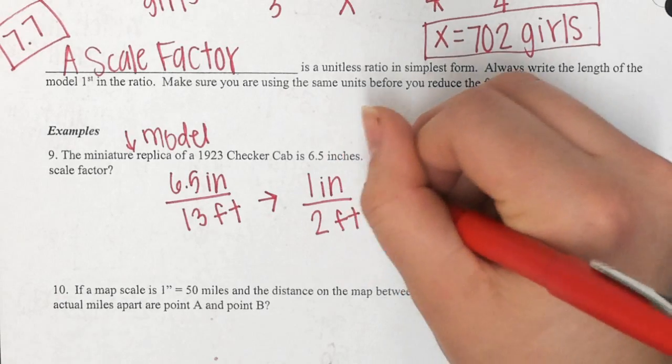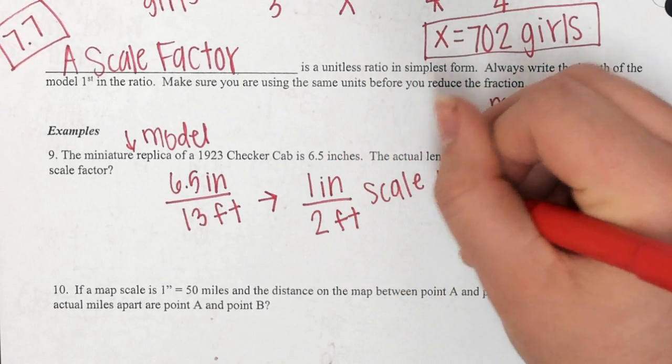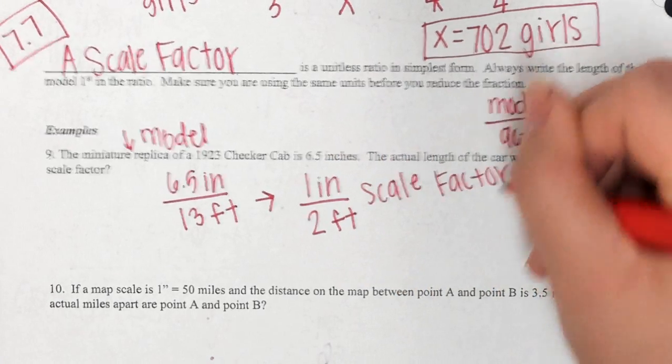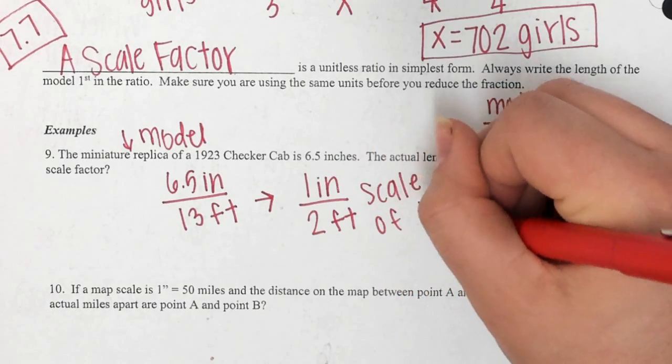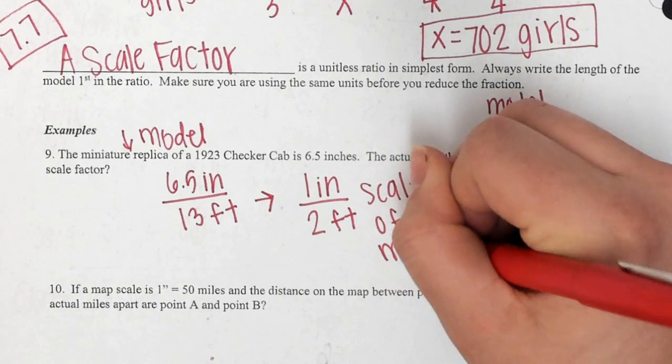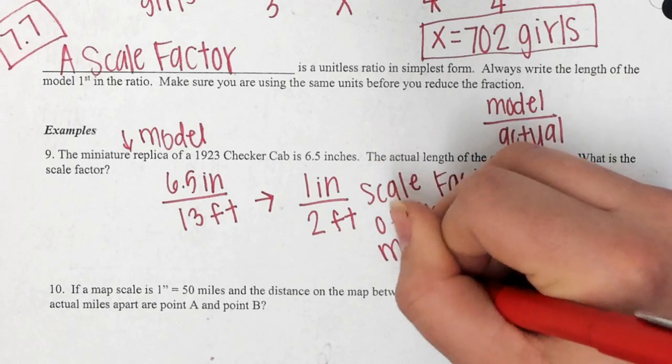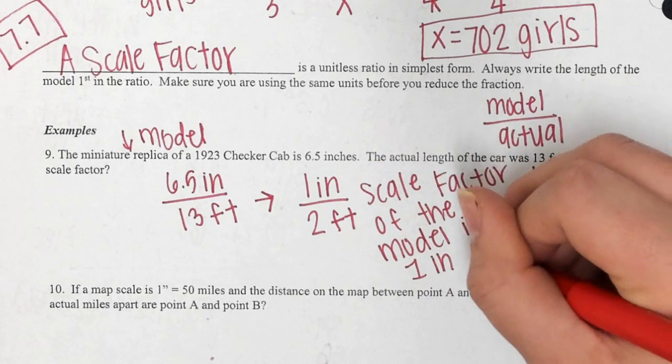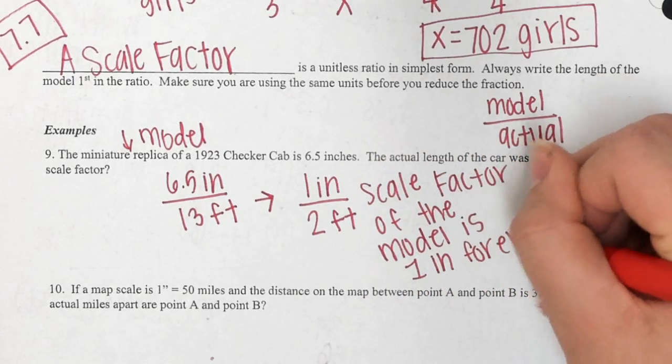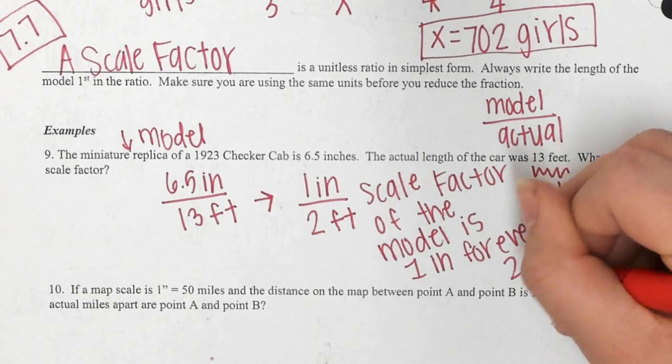So the scale factor of the model is 1 inch for every 2 feet.